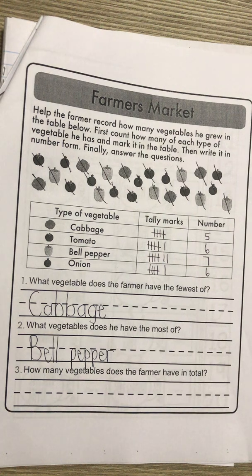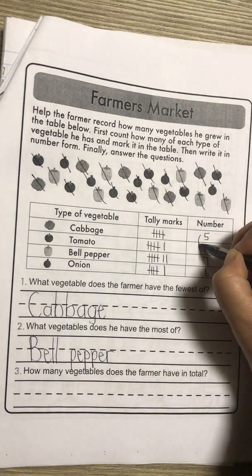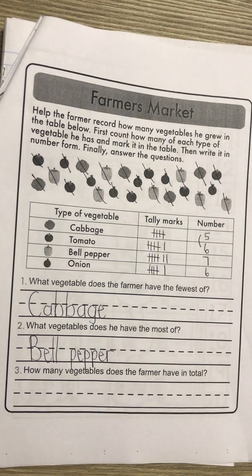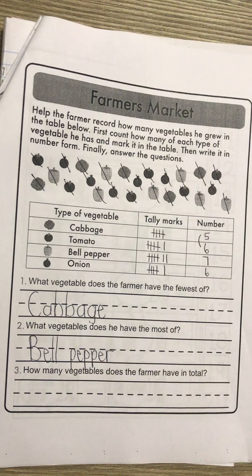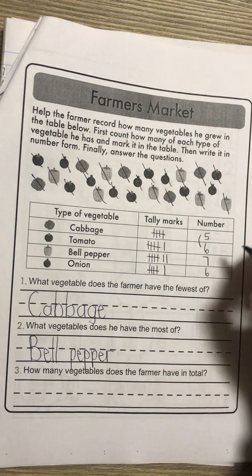Now, the last one. How many vegetables does the farmer have in total? You need to add all of these together. Now, I am going to help you with this. So, let's take a look. What is 5 plus 6? Get the answer in your head before I write it down. 5 plus 6. The answer is 11.